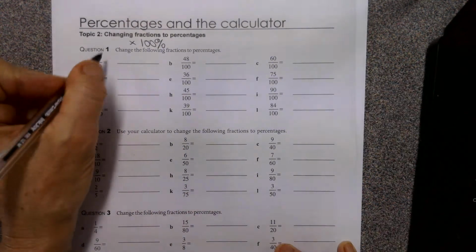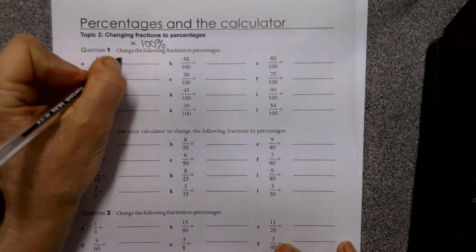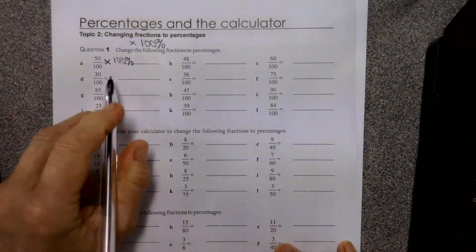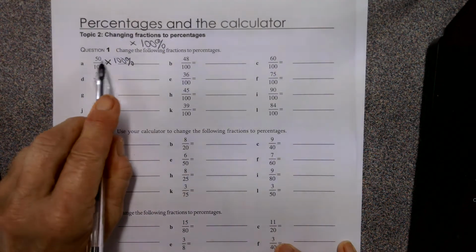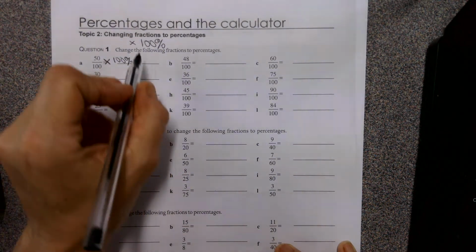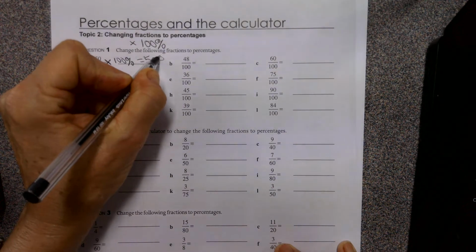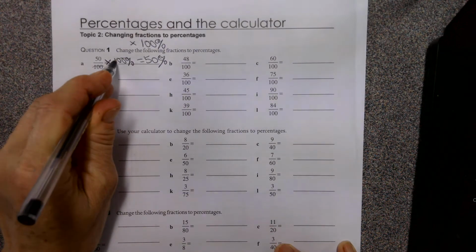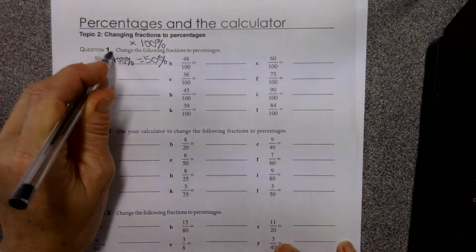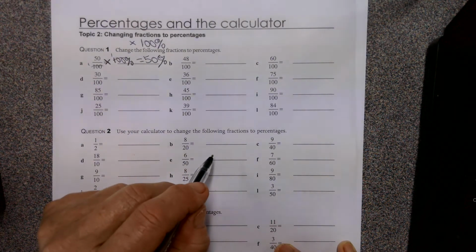So here we go. 50 over 100, we're going to multiply by 100%. On your calculator, you can say 50 divided by 100 multiplied by 100, and we'll end up with equals 50%. Basically, we're dividing top and bottom by 100, and it ends up as being 50.